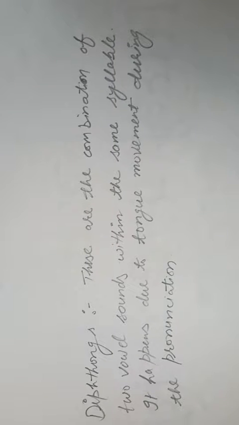Before diphthongs, we were studying sounds that have only one particular sound when pronounced. But here in diphthongs, we will have two vowel sounds within the same syllable. So let's start.